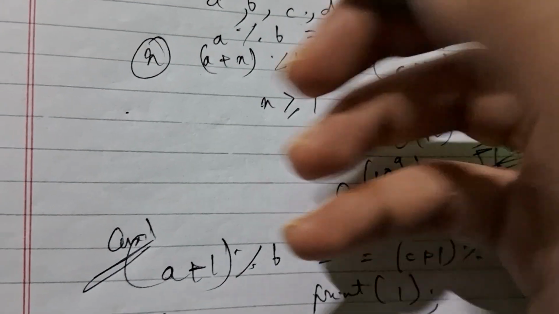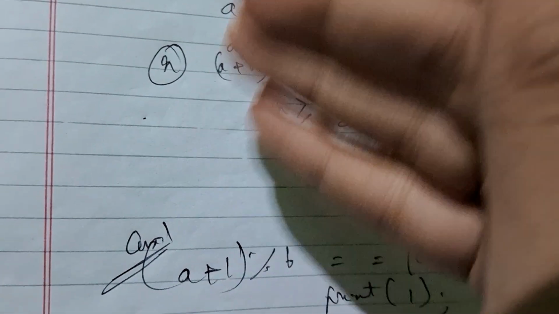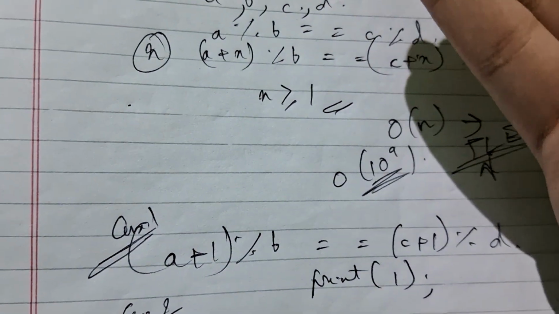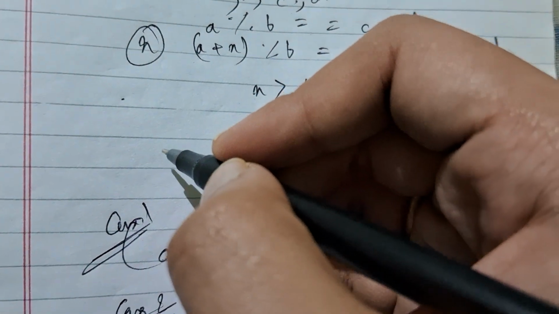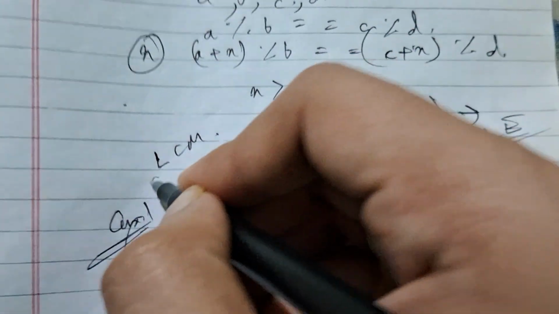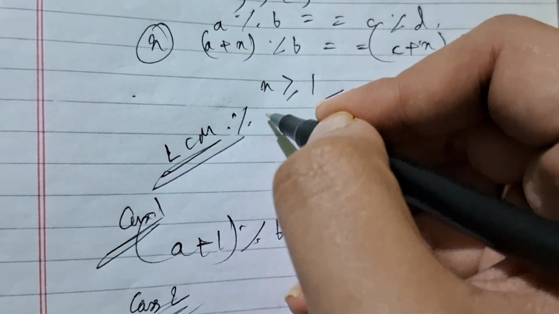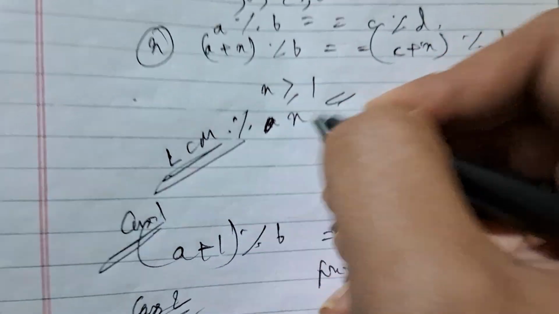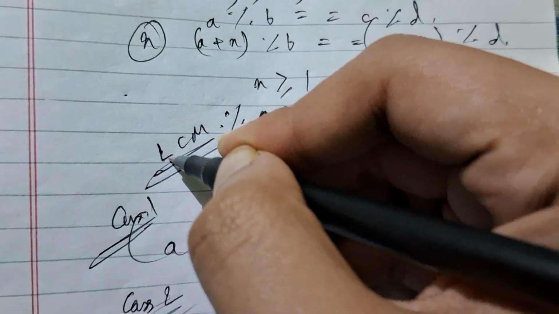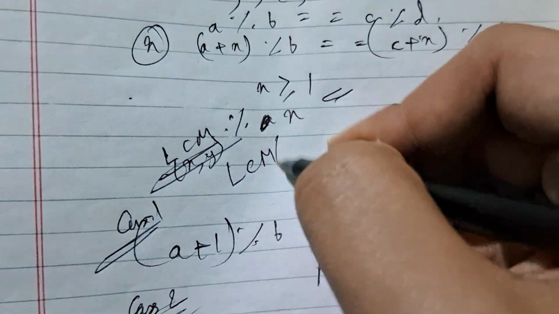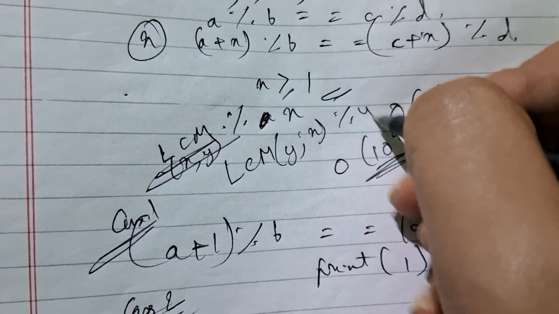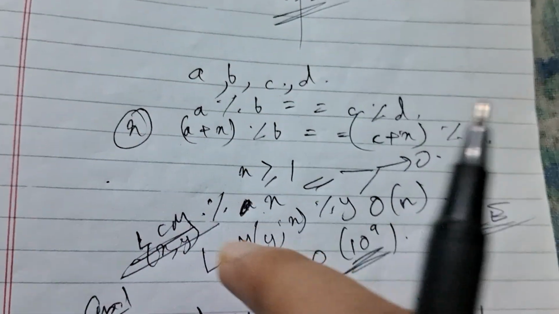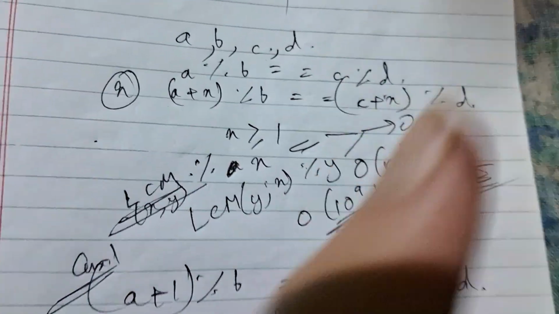So if you know about the LCM thing, why do we use it? What is the full form of LCM? The least or lowest common multiple. If the LCM is such a number, then LCM of X comma Y mod X and LCM of X comma Y mod Y are both equal to 0. We know this because LCM is just the least number which is divisible by both X and Y.